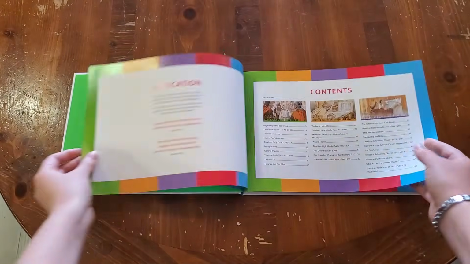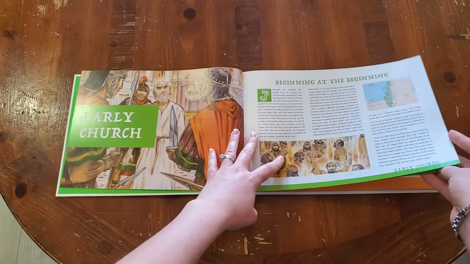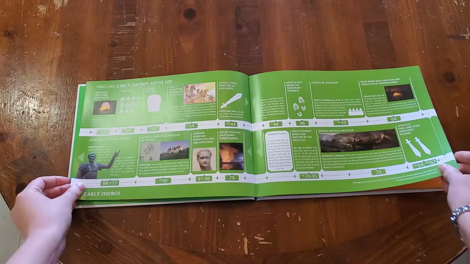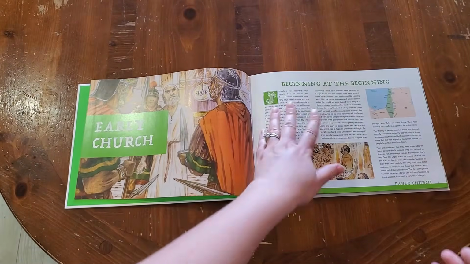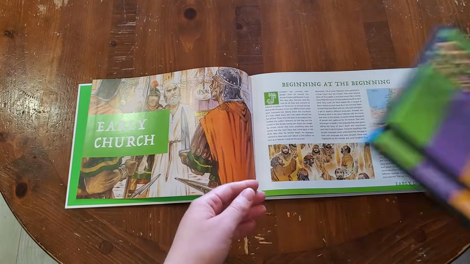So again, this is color coded. We have our table of contents, a little bit of an introduction, beginning at the beginning, so some information. And to totally preface, I have not read all these inserts in between the timelines in this one or in this one.